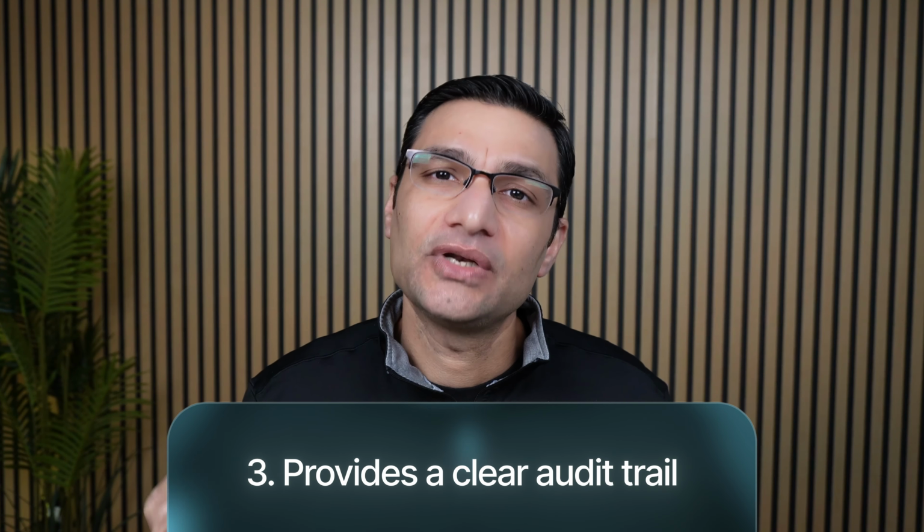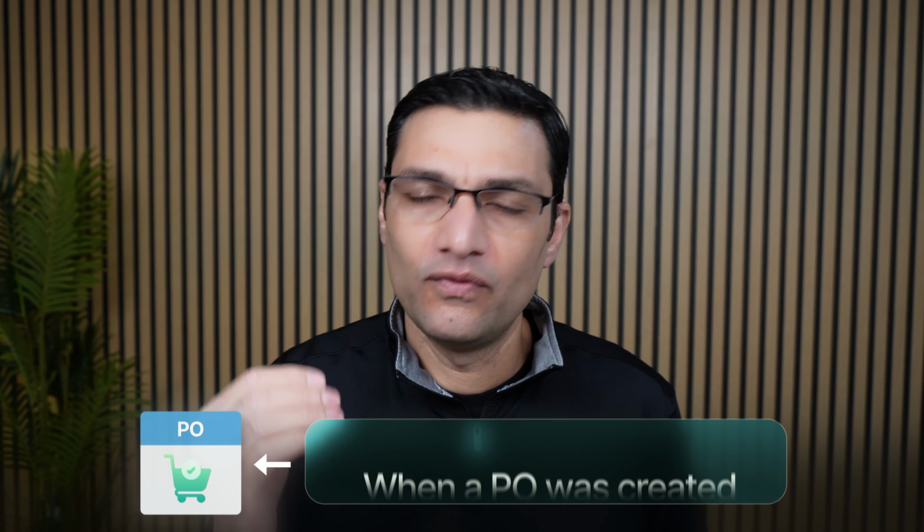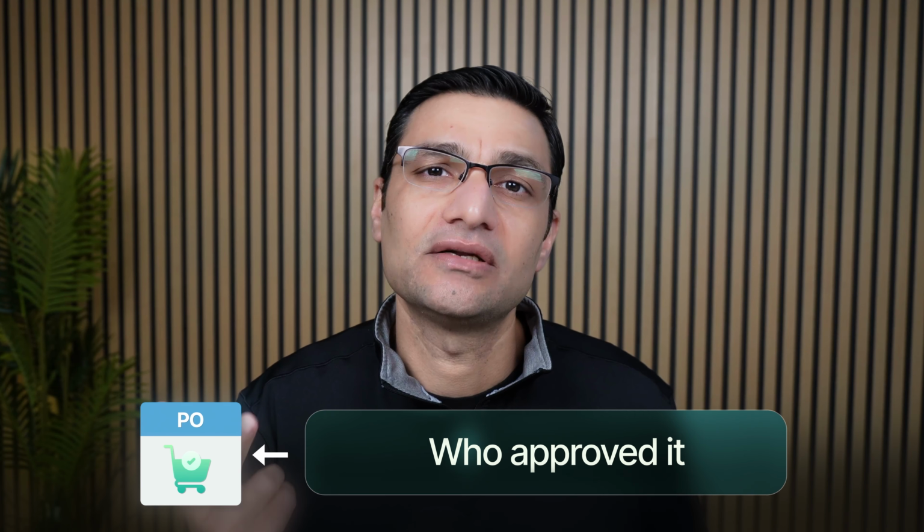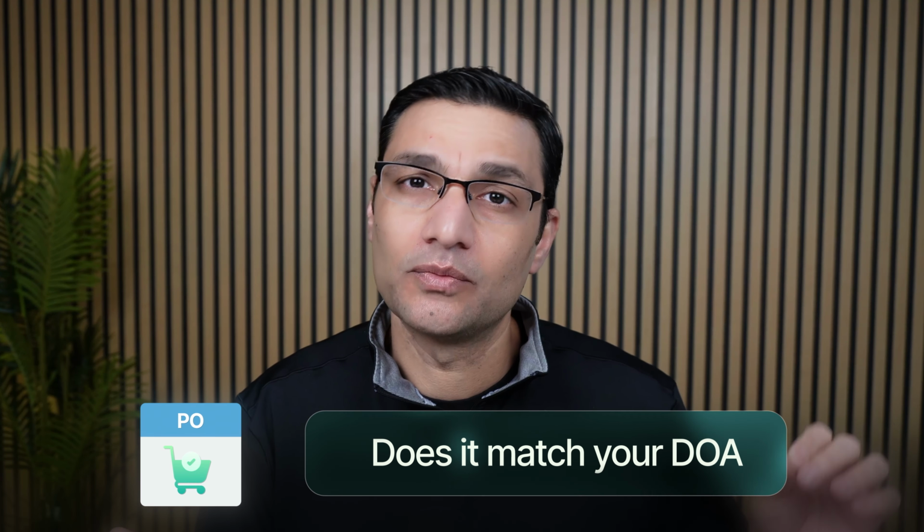And number three is the audit trail. Now, as companies scale, they need to have proper spend controls or internal financial controls in place. One of the controls is the ability to have a spend reviewed before you actually make the purchase. Now, having a purchase order process streamlines the approvals. So now your auditors can come and look at when a PO was created, to whom it was issued, what was the amount, who approved it, does it match your delegation of authority or your purchasing policy, and the timestamp. All that is in one place for an auditor to review.